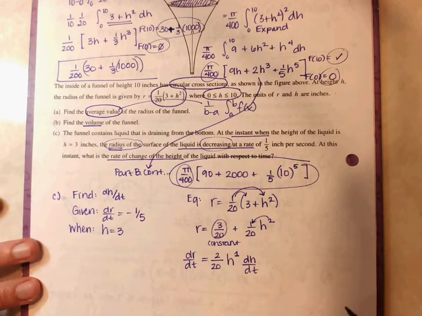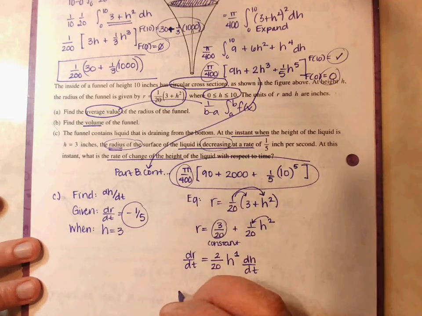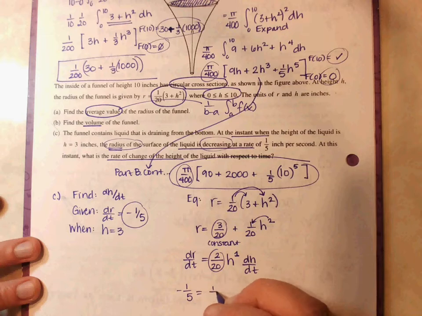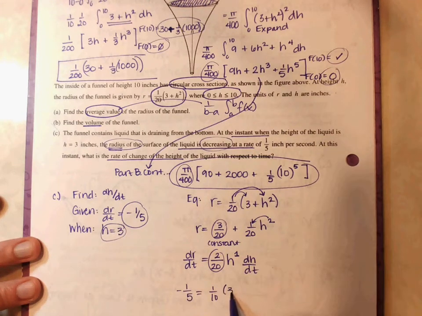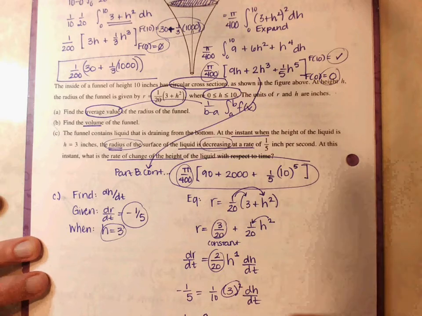And then from there, pretty smooth sailing. dr/dt is negative 1/5. This is going to reduce to 1/10. And then my h, it told me, is 3, so that'd be 3 squared times dh/dt. So negative 1/5 equals 1/10 times 9, because 3 squared is 9, times 1/10 is 9/10 dh/dt.